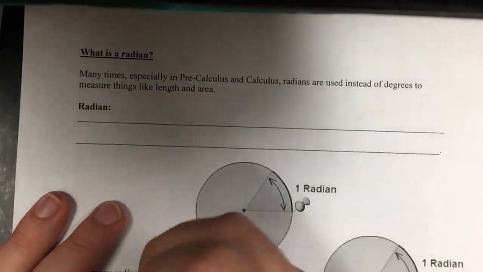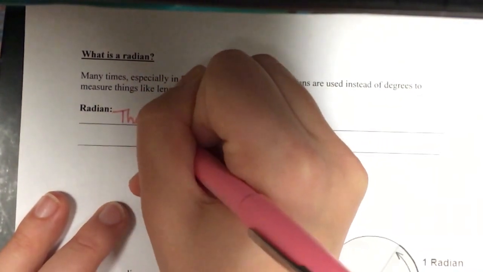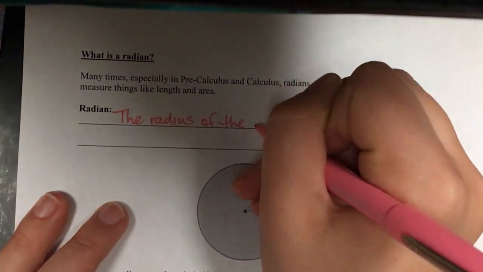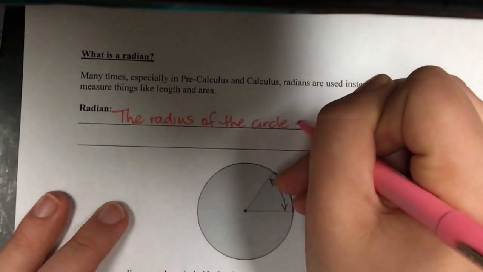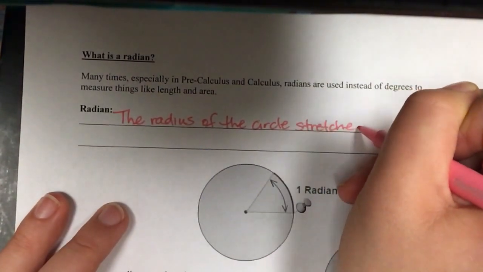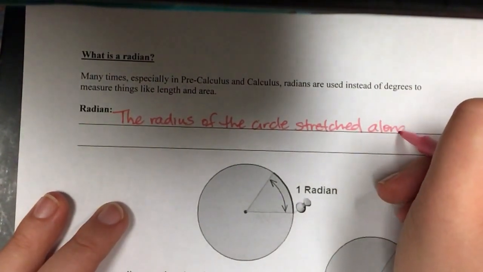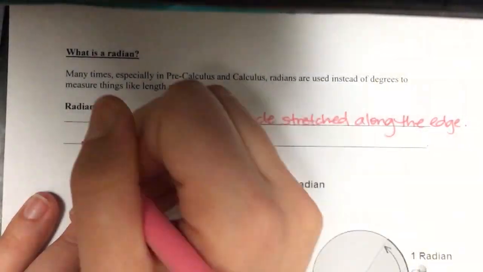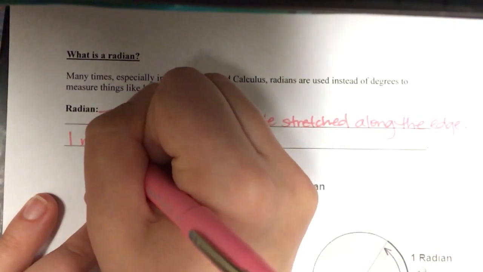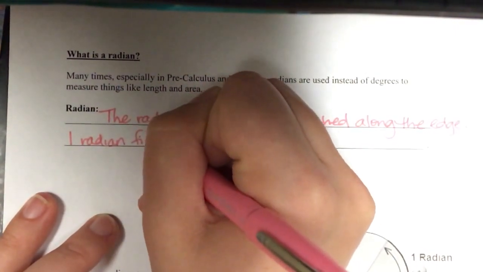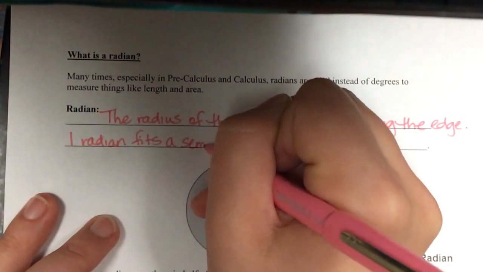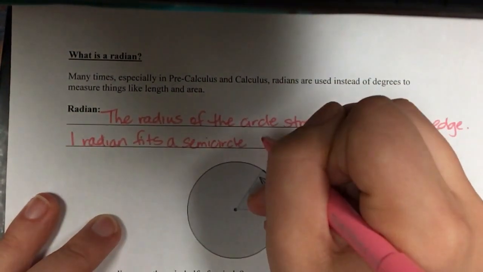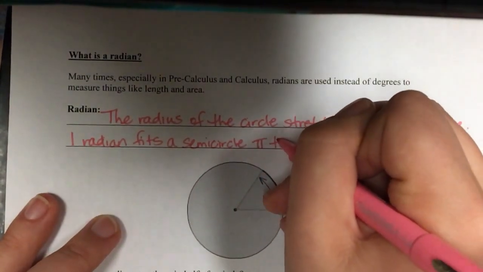So a radian is the radius of the circle stretched along the edge. So 1 radian fits a semicircle pi times.